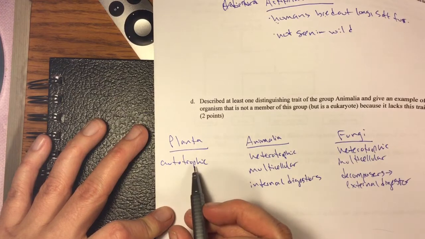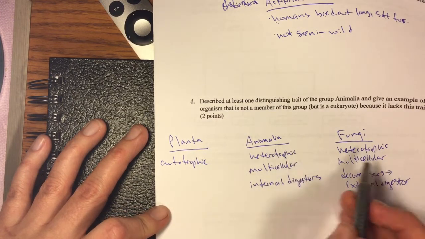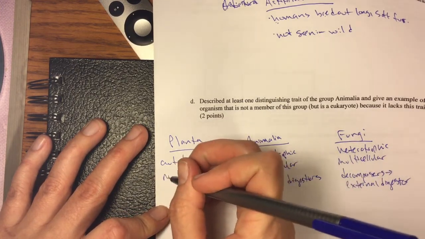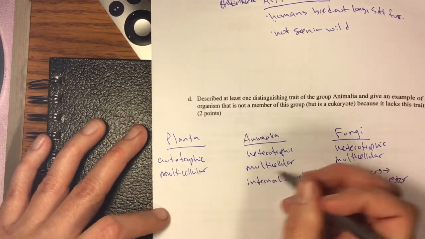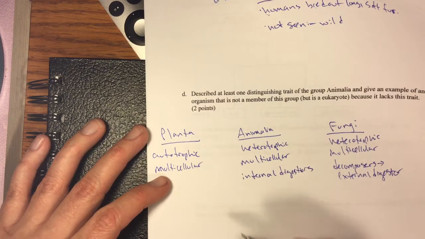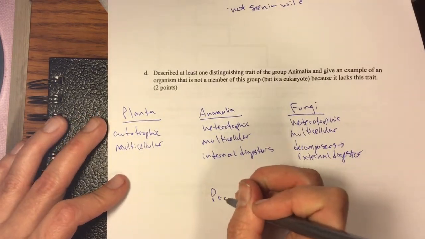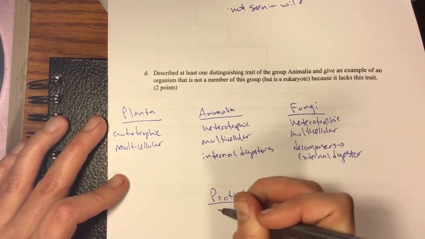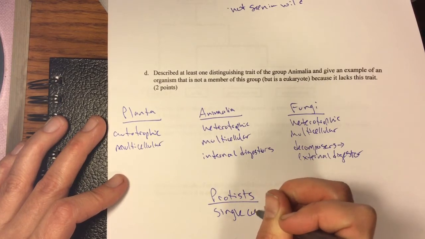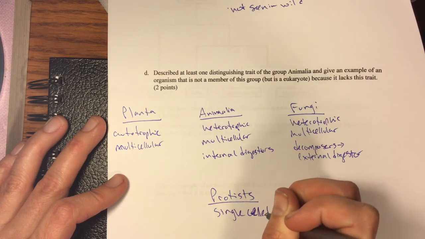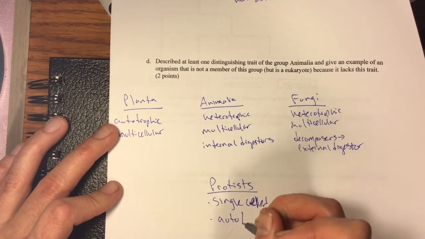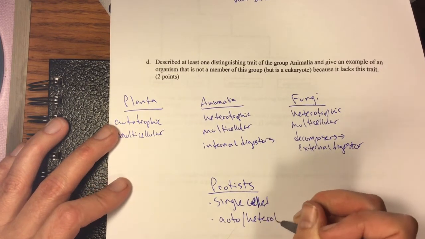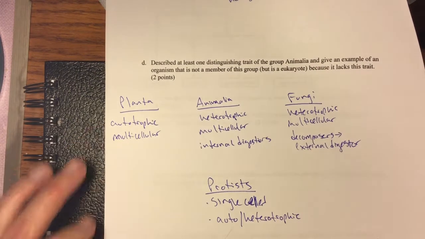Autotrophic. So plants are autotrophic, animals and fungi are heterotrophic. Plants are multicellular. That's really all you need to know there. And the reason why I'm making the point of the multicellularity is that the protists are single-celled. They're a weird group. They're single-celled. They can be autotrophic or heterotrophic, depending on which species you're looking at. They could be either one.